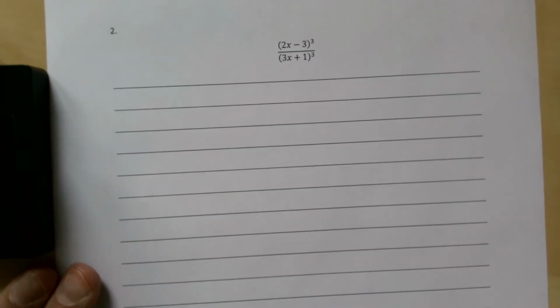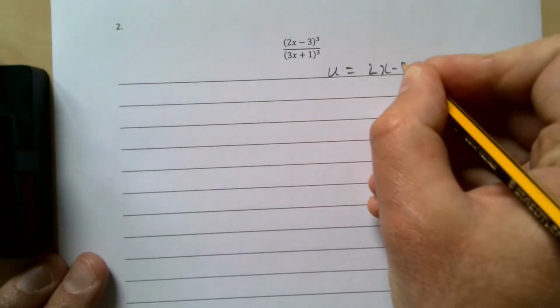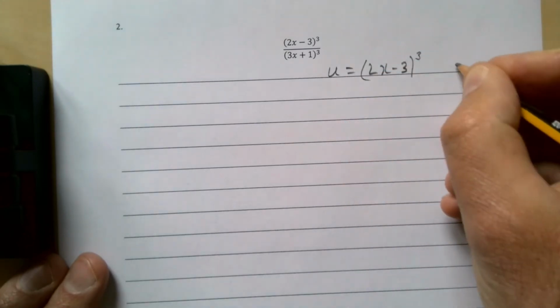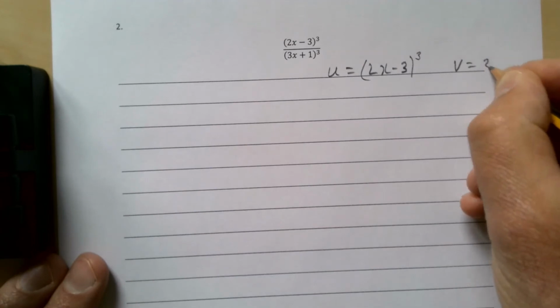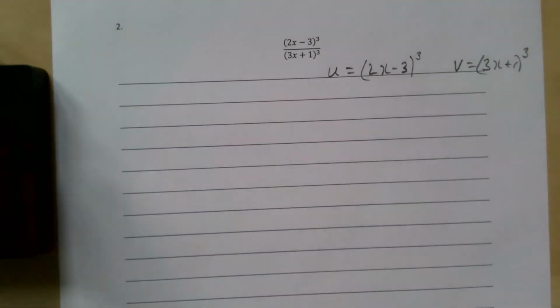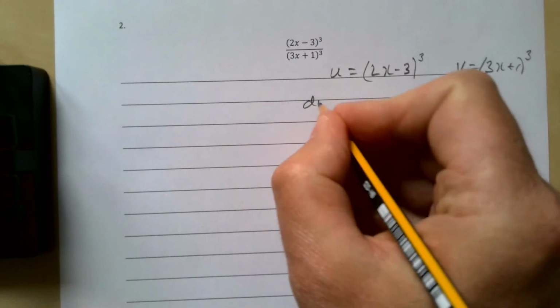Last example then. It's a bit of a messy looking one, but we should get there okay. U is going to be 2x minus 3 cubed. Maybe leave myself a little bit more space here, but we'll make it work. V is 3x plus 1 all cubed. du by dx.